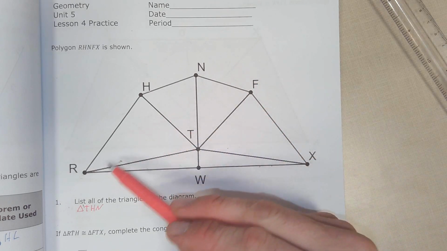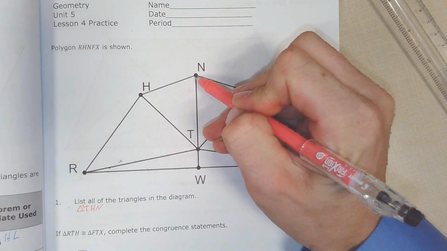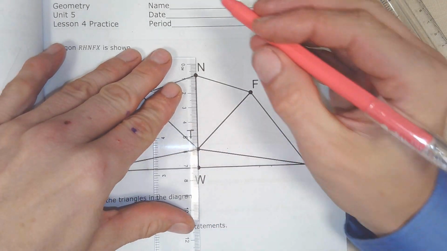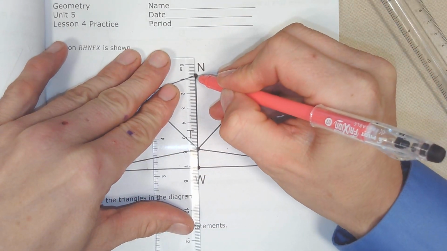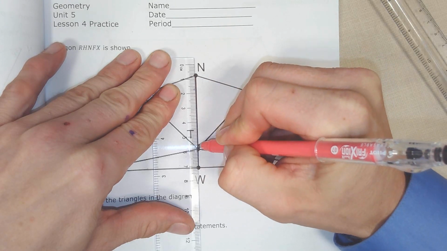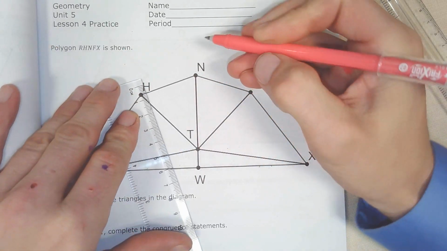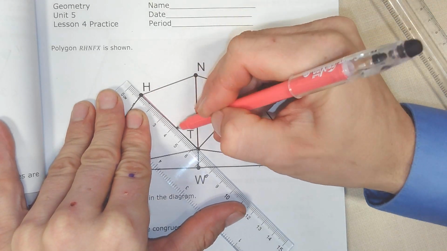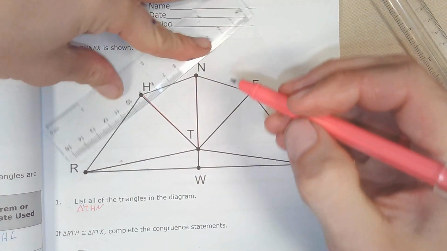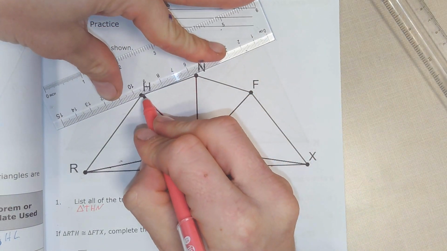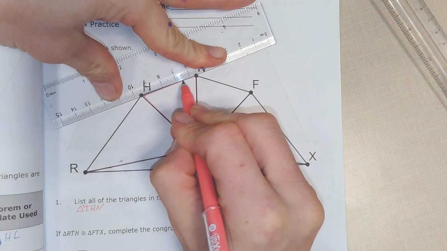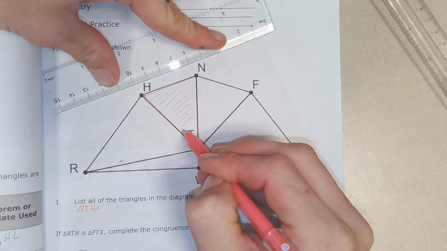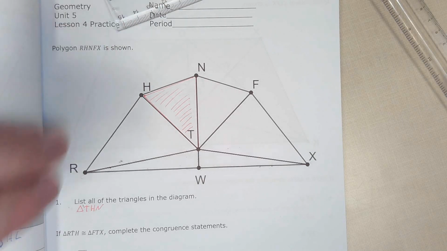So THN and THR. Let's start with triangle THN first.